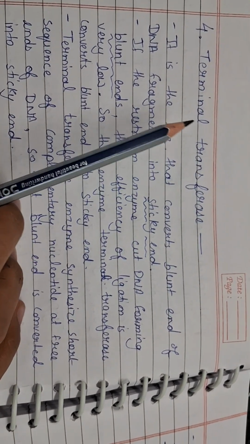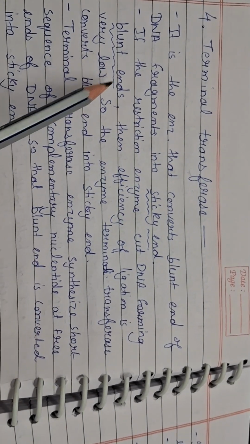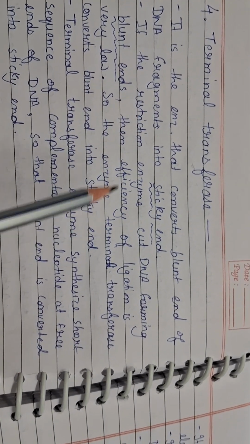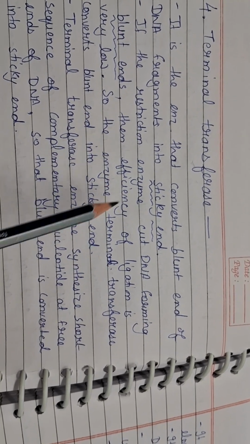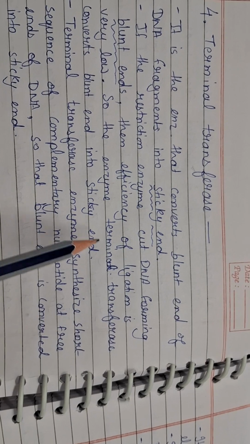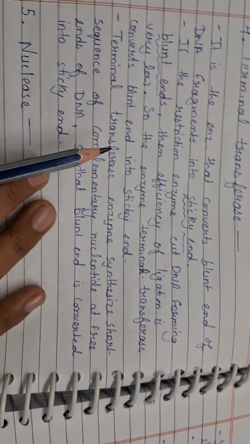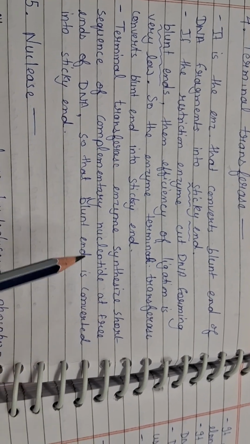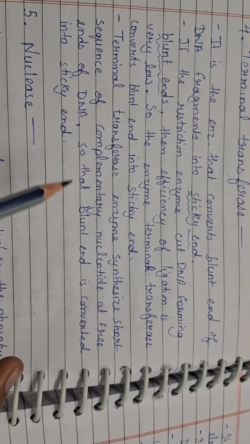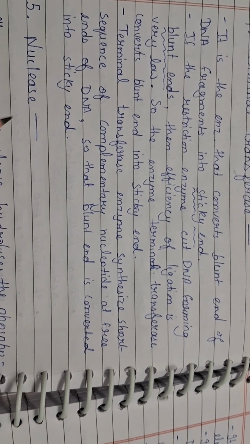Terminal transferase synthesizes a short sequence of complementary nucleotides at the free end of DNA so that the blunt end is converted into a sticky end.